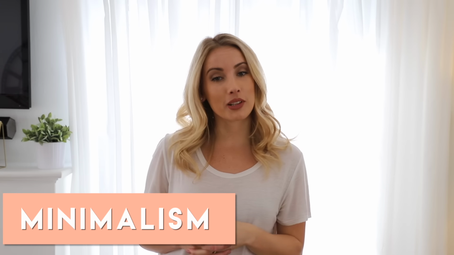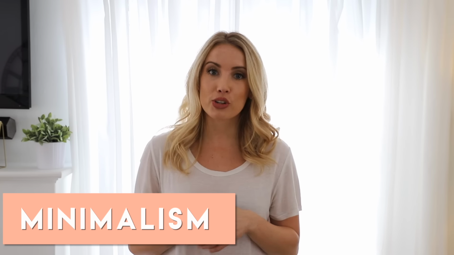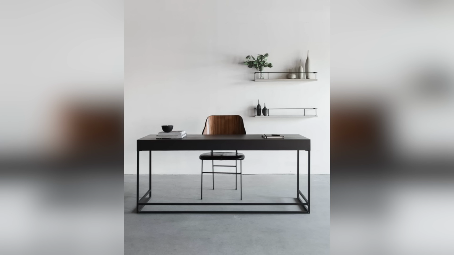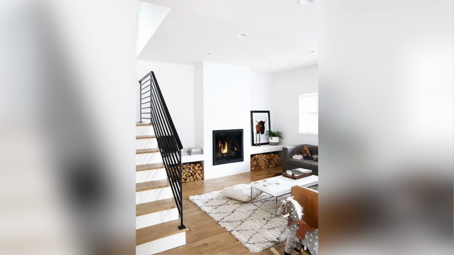Number 5 is minimalism. Minimalism has really been getting more popular these days, and it takes modern one step further. If you hate stuff and tchotchkes, then you are probably a minimalist. Minimalists really only pick furniture pieces and accessories that they absolutely need. There's an empty space feeling in a minimalist home, a lot of open space, and absolutely no clutter.